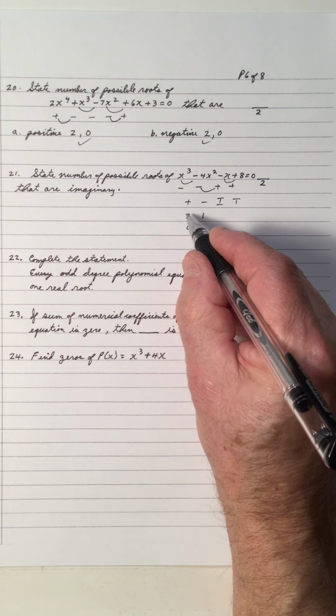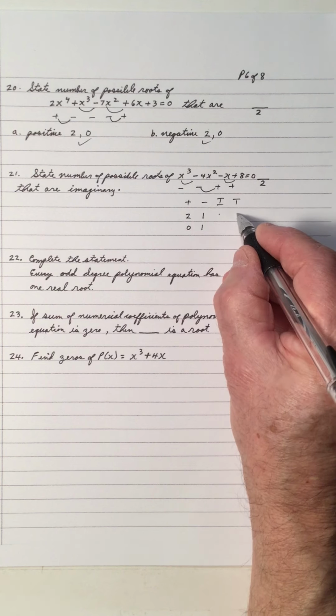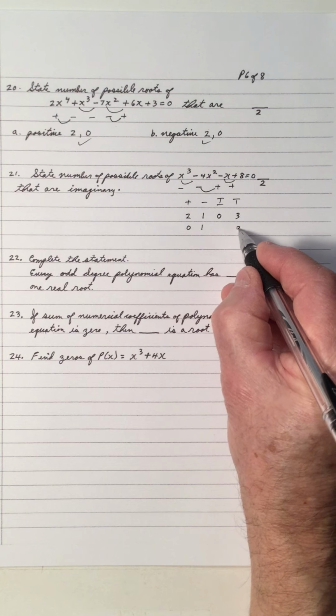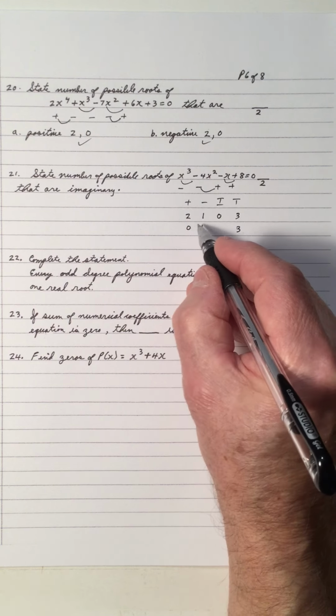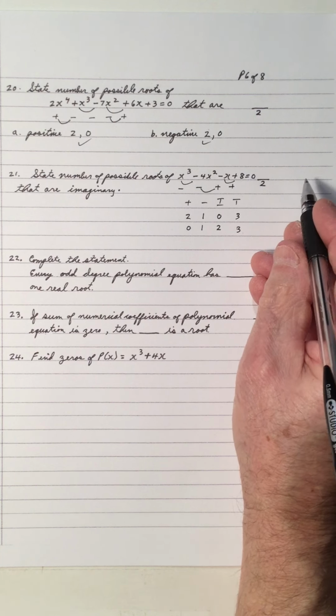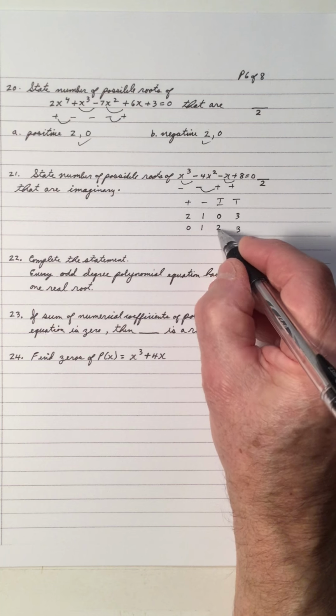So if I got 2 positives and 1 negative, the total is 3 roots. So I have no imaginaries. And remember, the total is 3 because the highest power is 3. So I got 0, 1, so I must have 2 imaginaries. So the number of imaginary roots are 0 or 2.